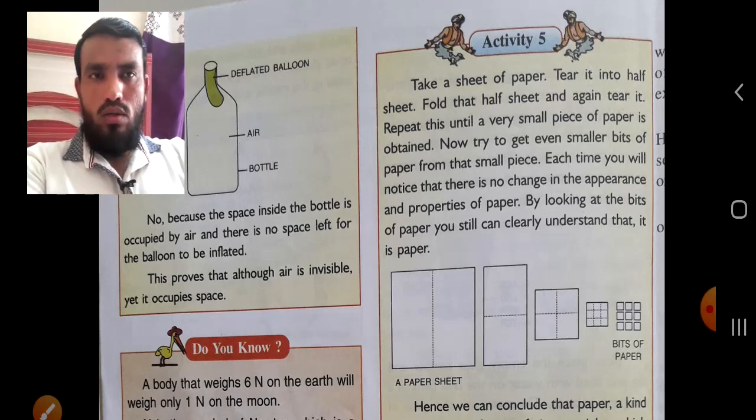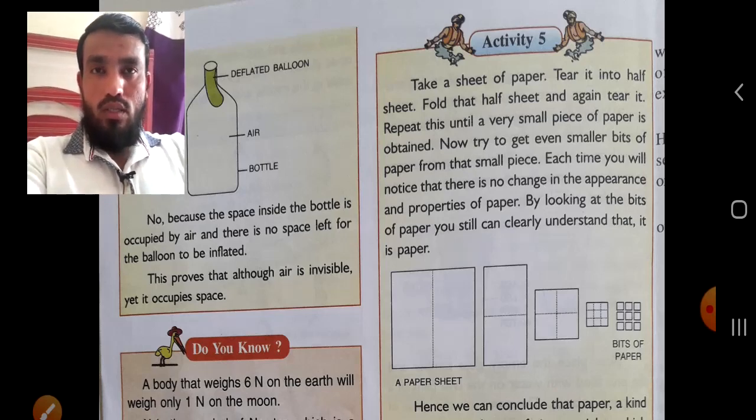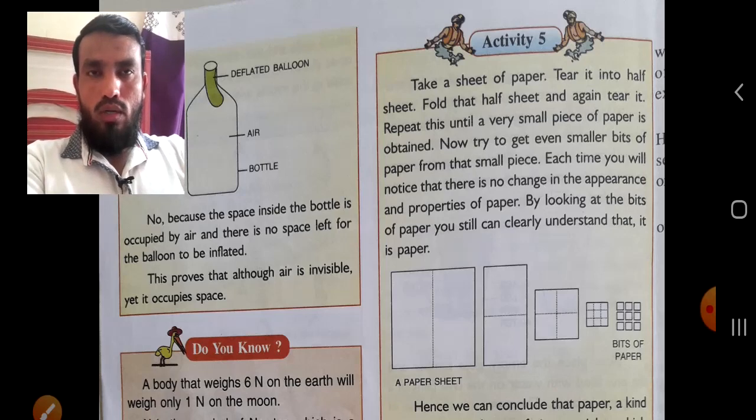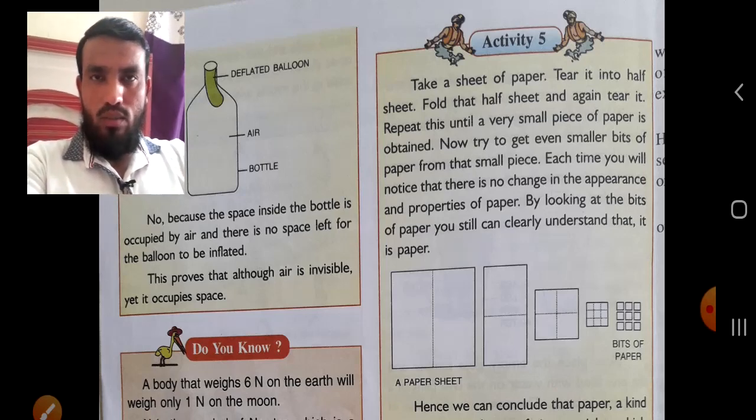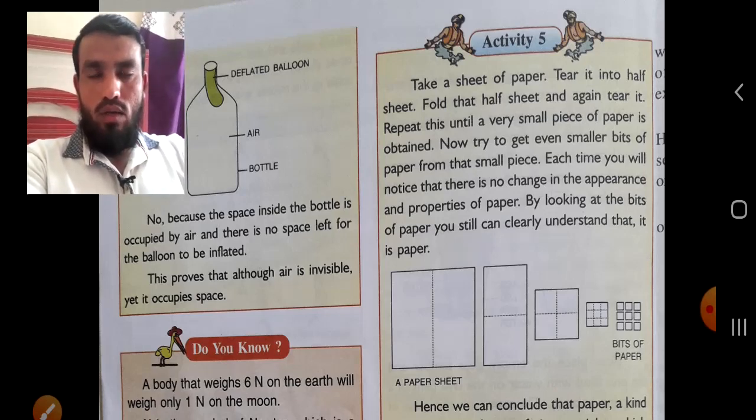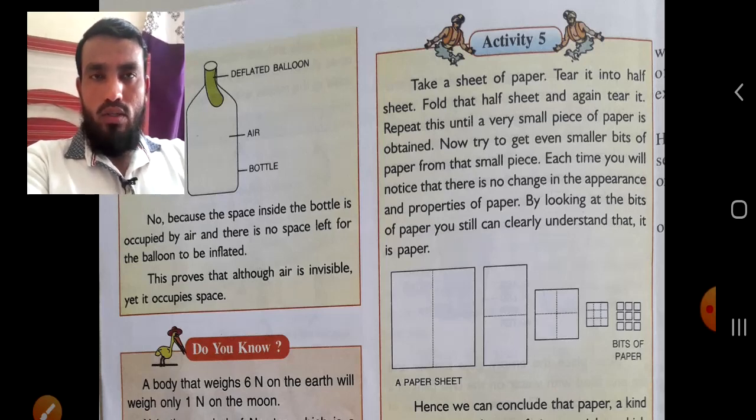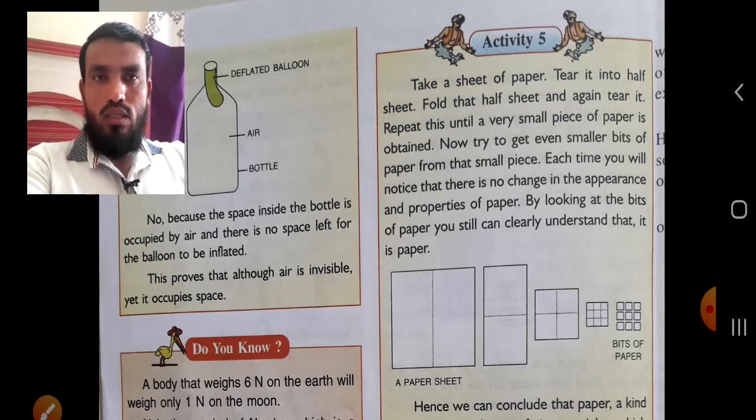But what we have to do afterwards is inflate the balloon, just blow the balloon, and then fix the balloon onto the mouth of the bottle, because the empty bottle also has space and has air. So the space of the bottle is already occupied by air, and when you blow the balloon and fix it to the mouth of the bottle, the balloon's air cannot go inside.